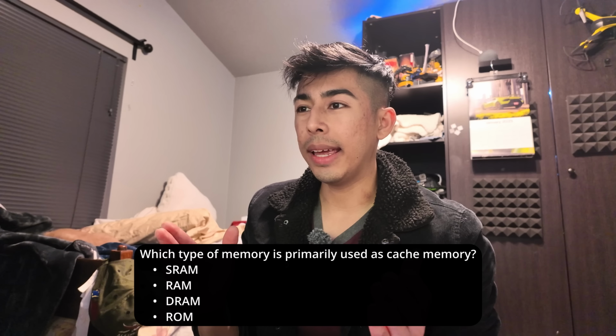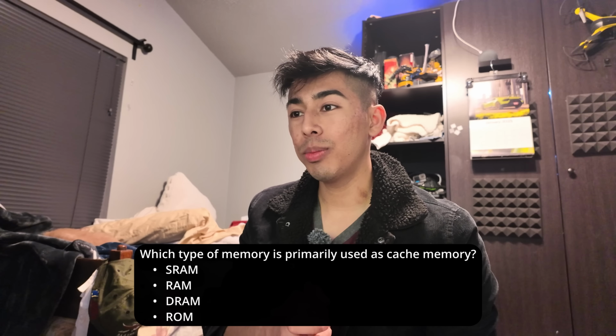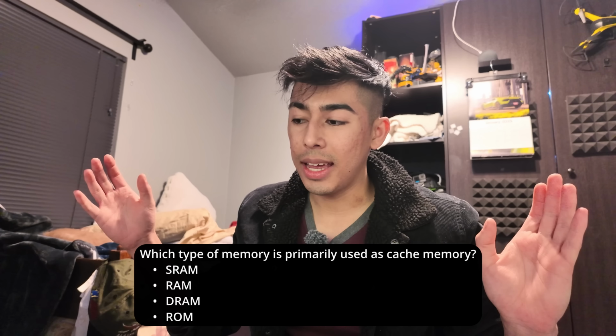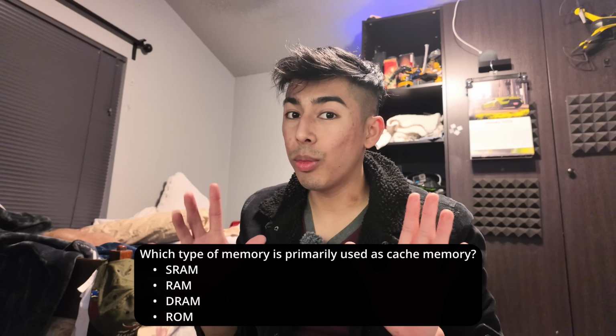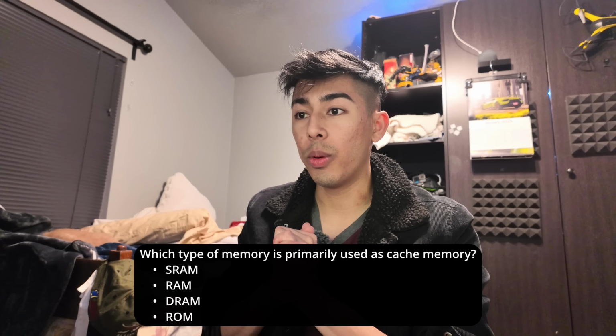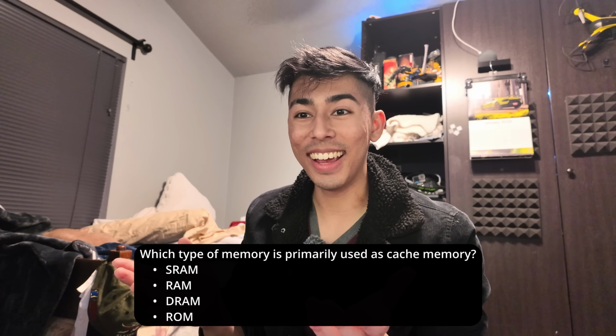What type of memory is primarily used for cache memory? Cache memory is not going to be something that there's a lot of, and it's going to be pretty small. Usually it's pretty small and it's dedicated for certain things. So with that in mind, let's talk about our possible answers.